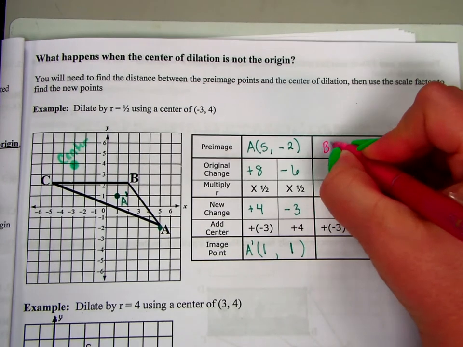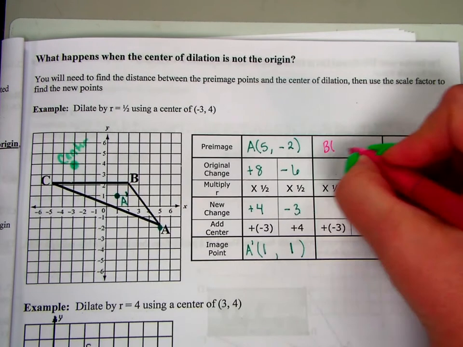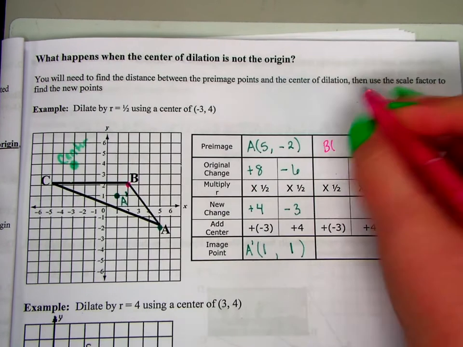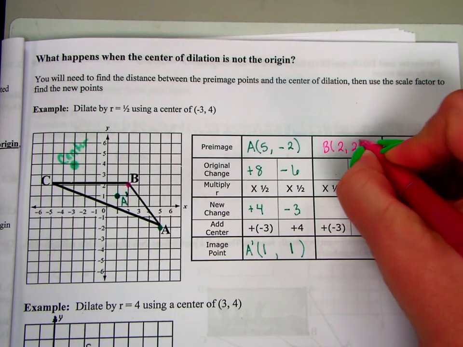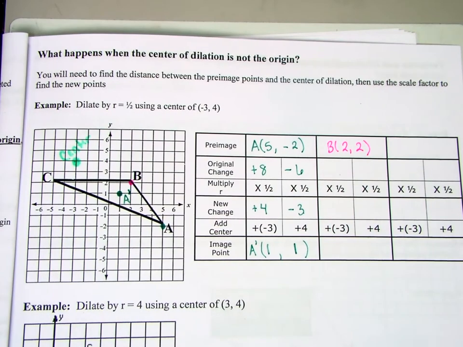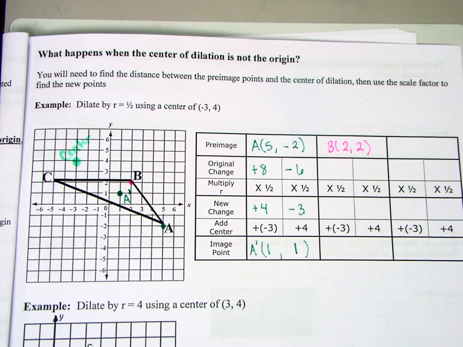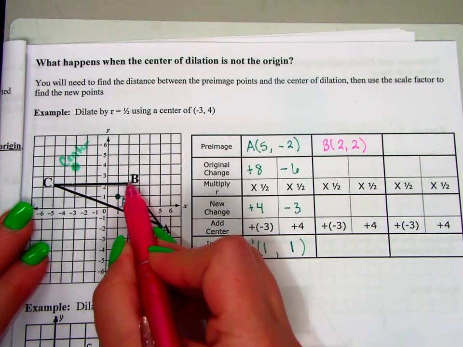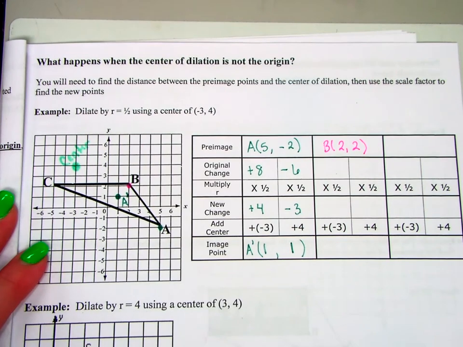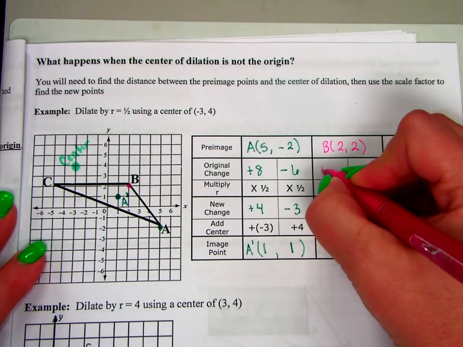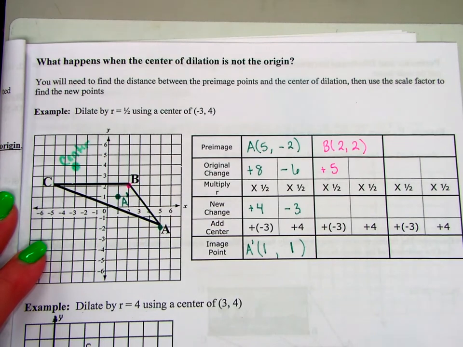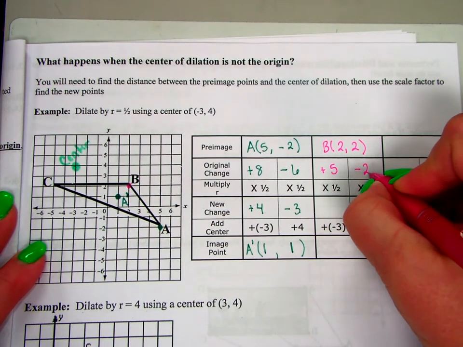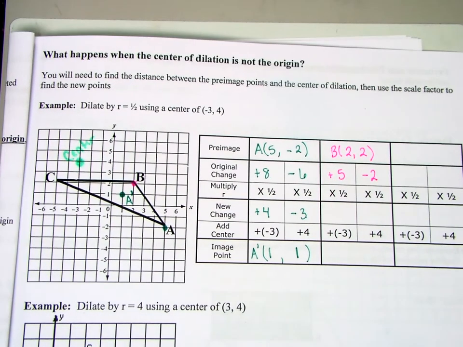My point B is the point 2, 2. So we're going to do the same thing. To get from the center to B, how far over and down do I have to go? Right 5, so that's a plus 5. Down 2, so that's a minus 2.